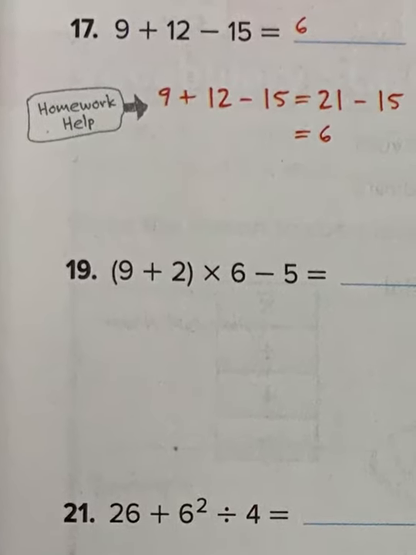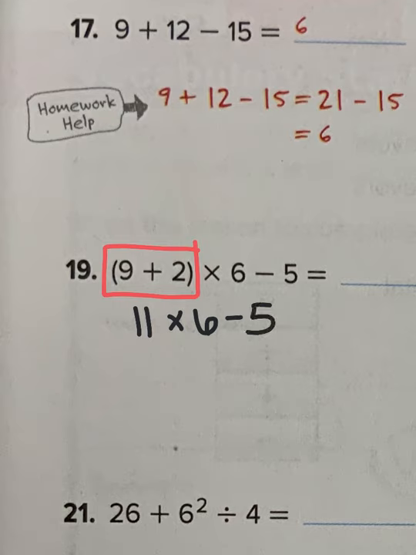For 19, again, we go through our operation steps. First step would be the P, or our parentheses. We do have parentheses in this expression, so that's going to be our first step. So 9 plus 2 is in our parentheses, which gives us 11. I'm going to bring down the rest of my expression so I know what I'm working with. Next step in our PEMDAS would be exponents, but we don't have any exponents, so we can skip that step.